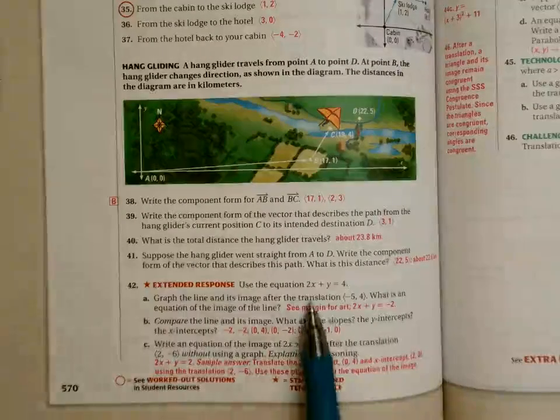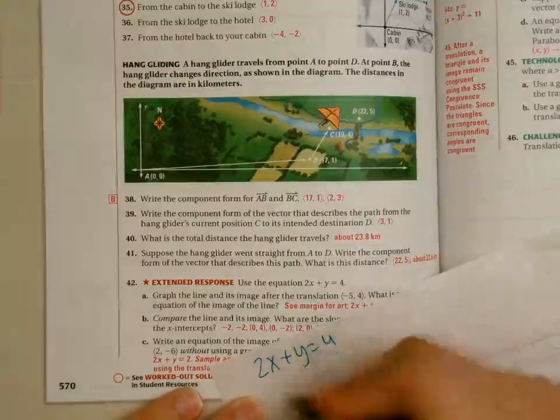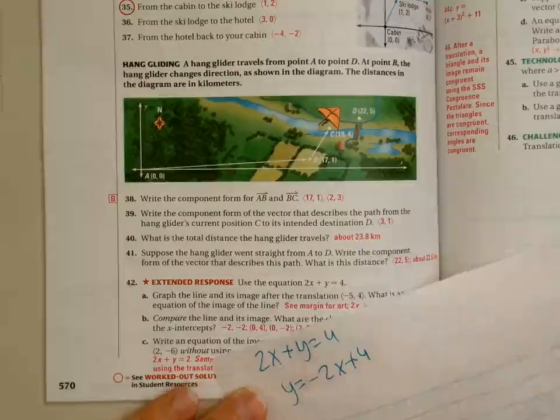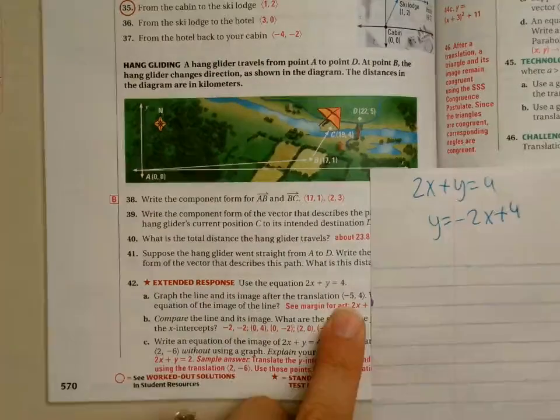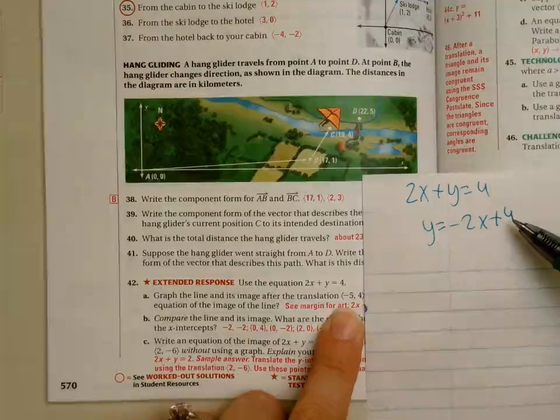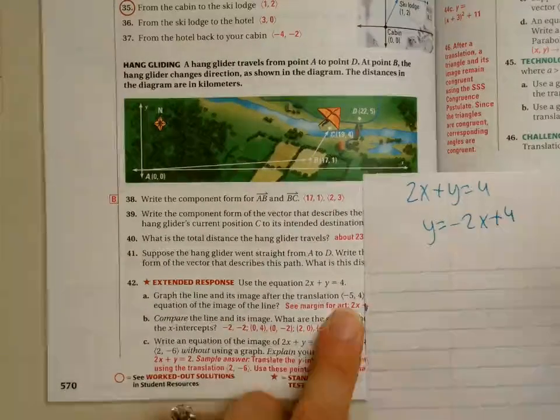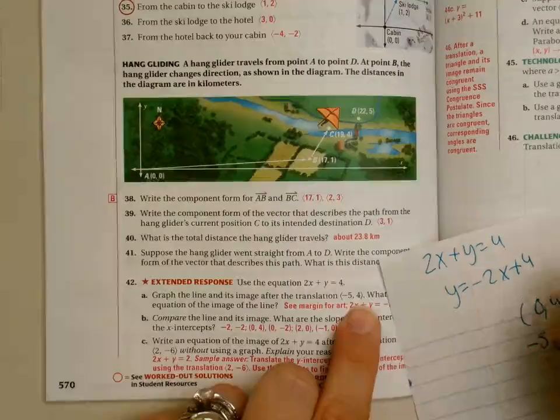So, what number are we on? We're on 42, okay. Without using a graph, I'm going to rearrange this to y = -2x + 4. And I'm just going to think about that. So I have a slope of -2, a negative slope, and I'm starting at a height of 4. And then they want me to translate. So my y-intercept of 4 is going to move. It's moving left 5. So instead of being at (0, 4), my (0, 4) is going left 5, and it's going up 4. (-5, 8). This is my new point.